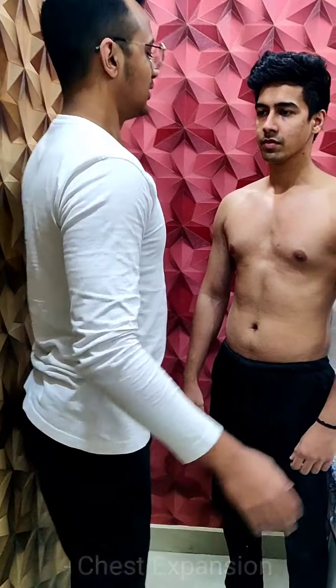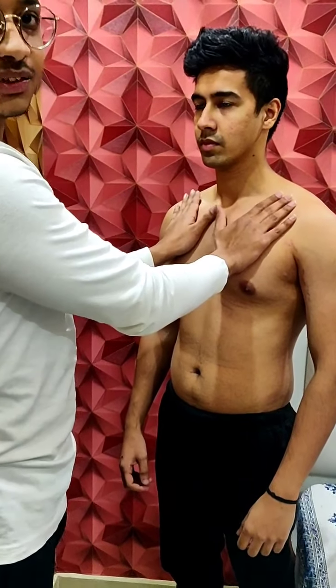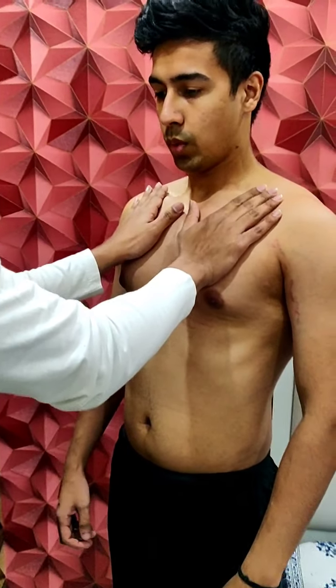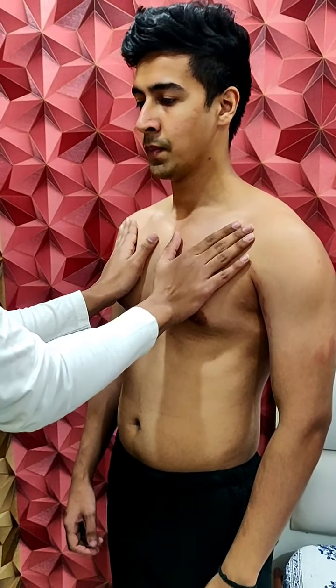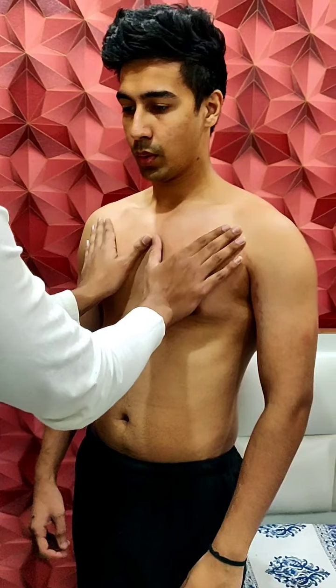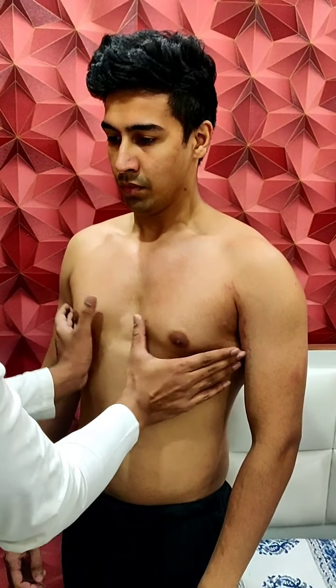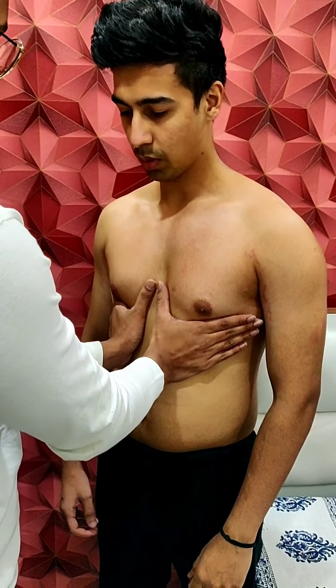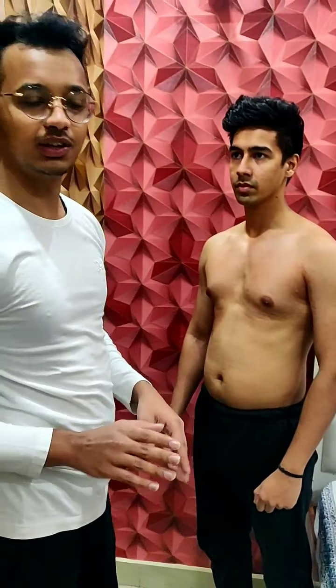Now we will perform chest expansion. We ask the patient to take deep breaths. So the movement of the hands is symmetrical, so there is normal chest expansion.